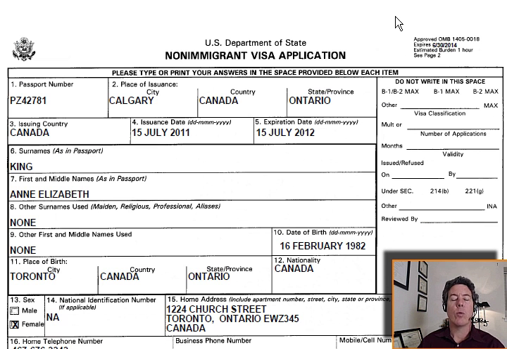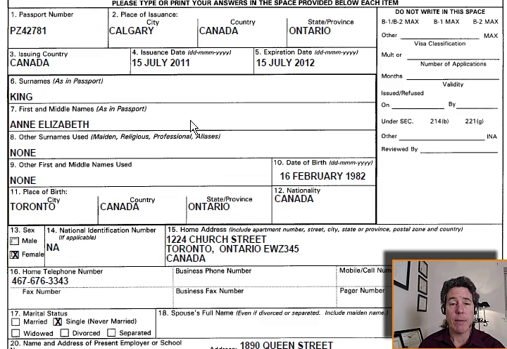We just finished the 156K, and now we're moving on to the DS-156. And that's this form right here. This is the non-immigrant visa application, which is more of the information. So the passport number goes here, place of issuance, Canada, Ontario. A lot of this information has already been given. But of course, Canada, issuance date, expiration dates, all lists regarding the passport.